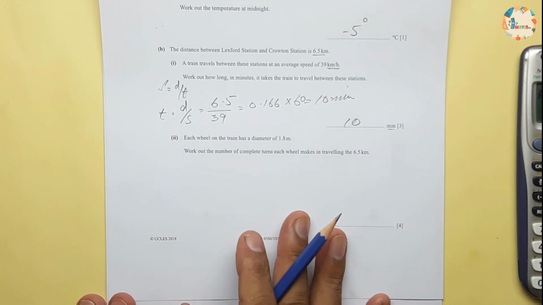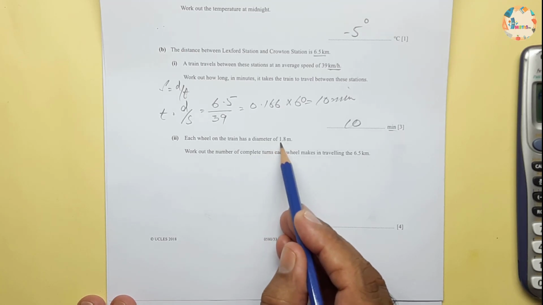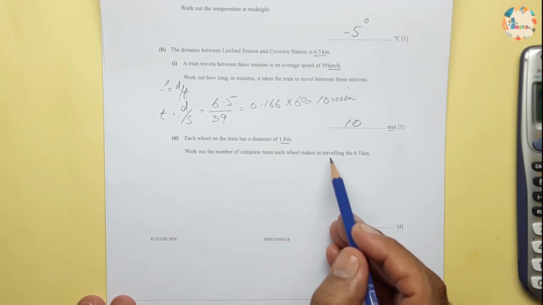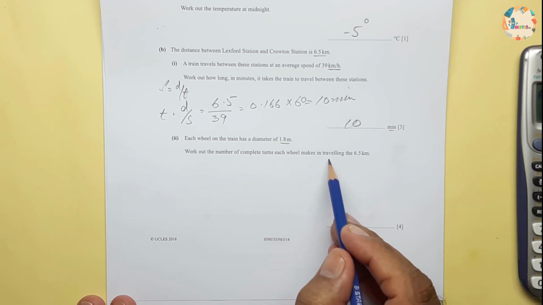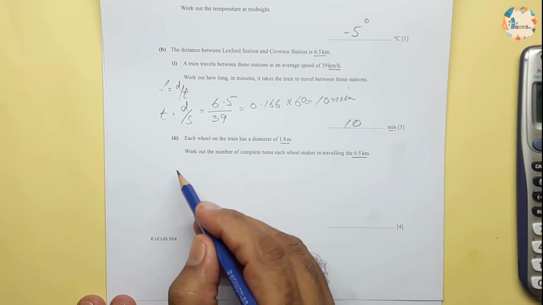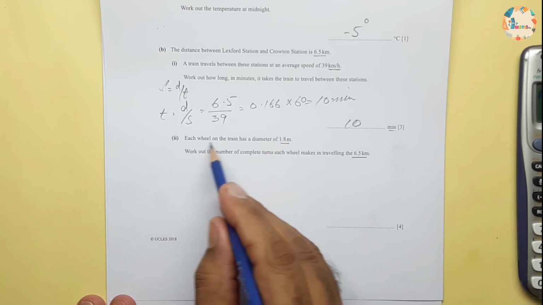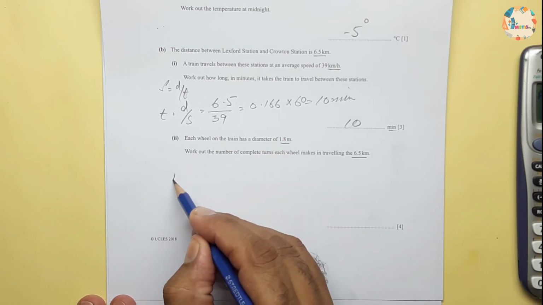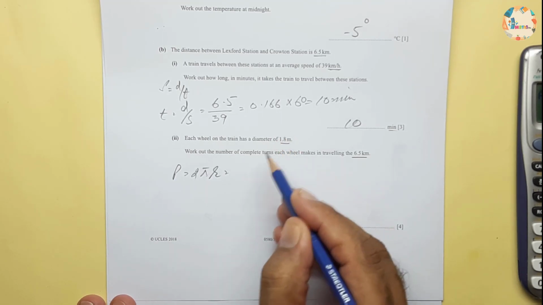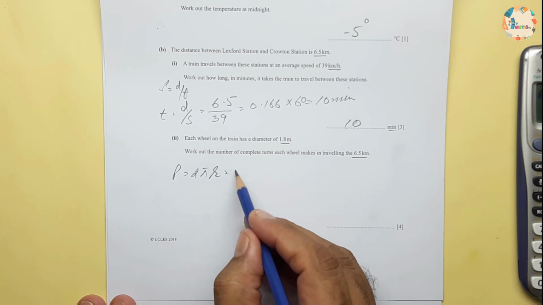Then each wheel on the train has a diameter of 1.8 meters. Work out the number of complete turns each wheel makes in traveling 6.5 kilometers. So we'll calculate the perimeter of this wheel. Perimeter will be equal to 2 pi r, and d is 1.8.